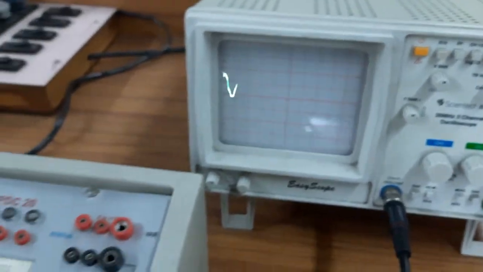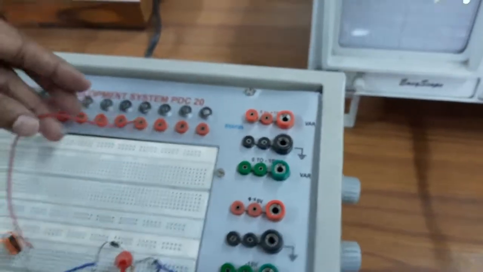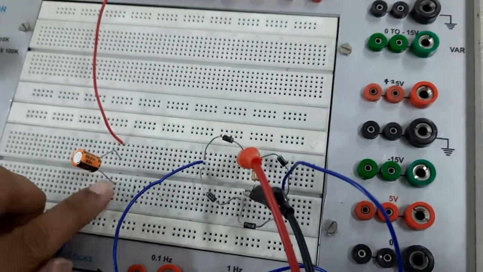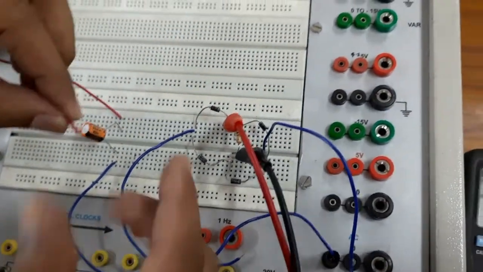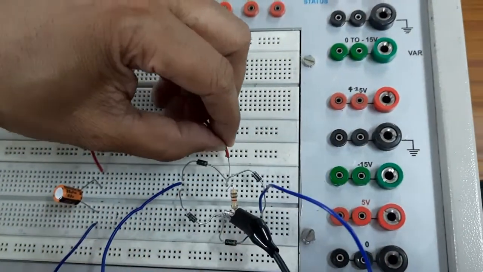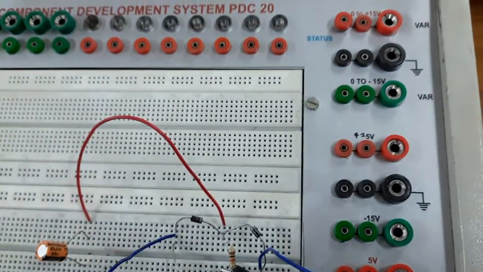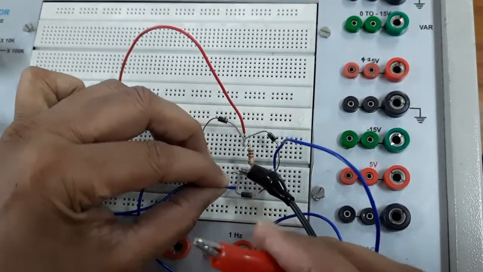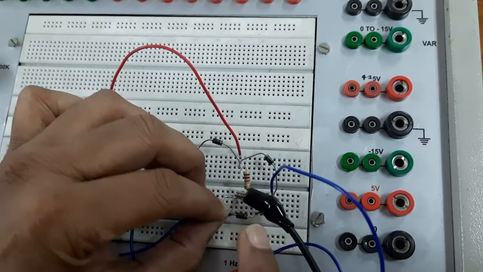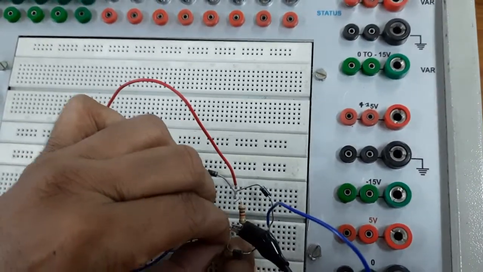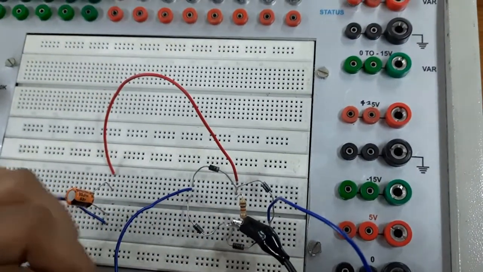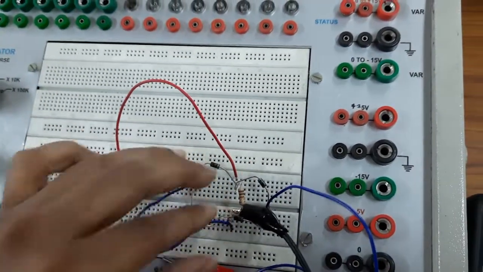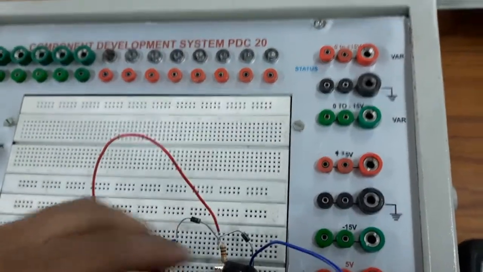Next is with C. Now we have to connect a capacitor across the resistance. So the capacitor is here. Its positive terminal is this one, negative terminal this one. And this wire will connect to the upper side and this one to the lower side. Then the capacitor is connected. So the capacitor is connected across the resistance.